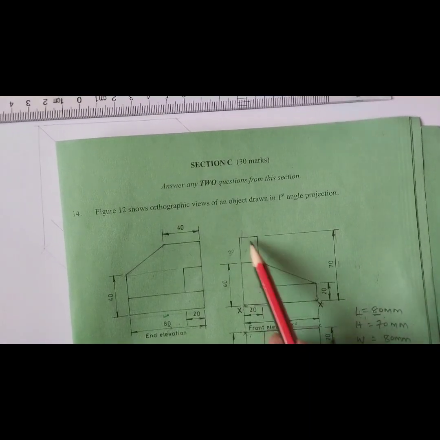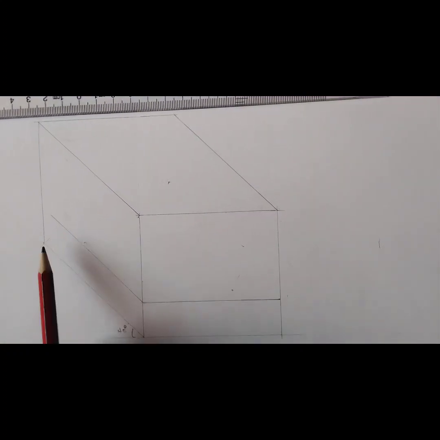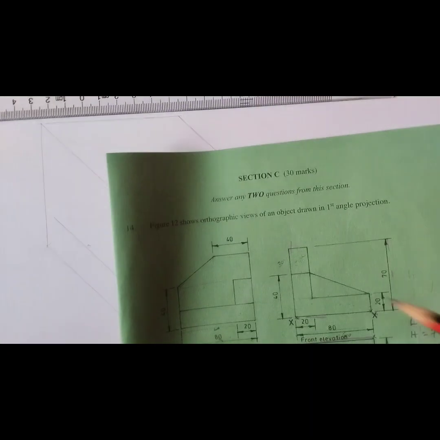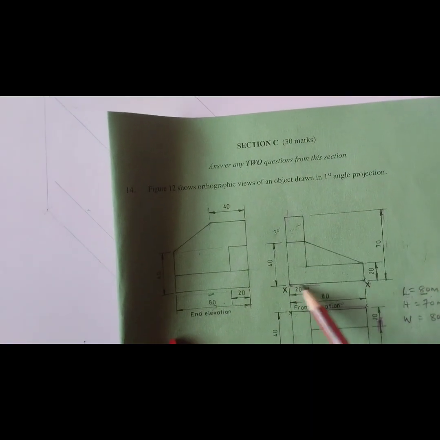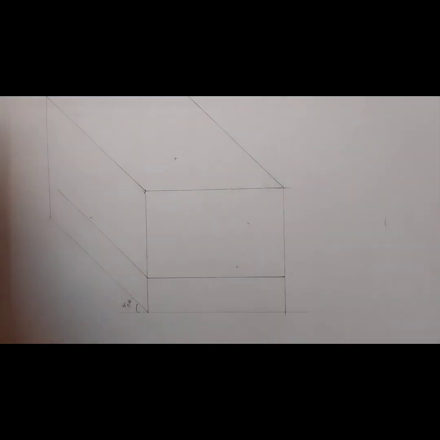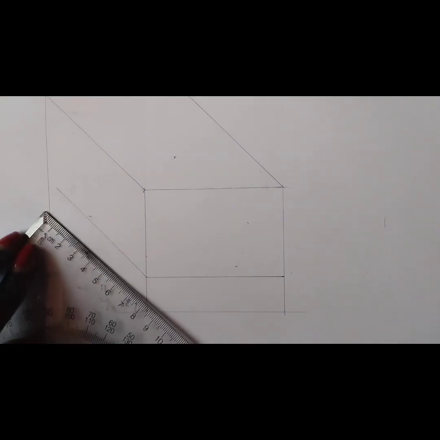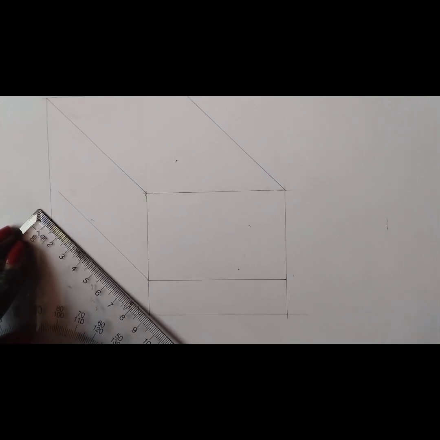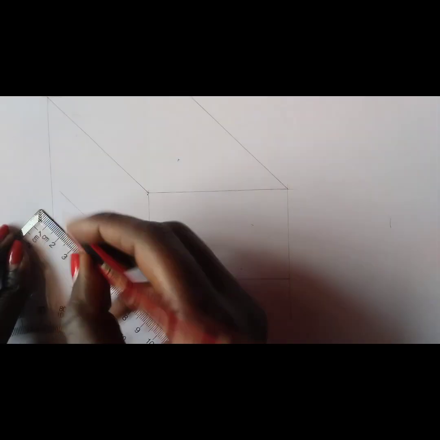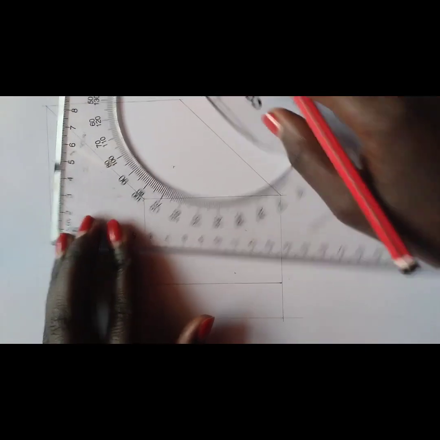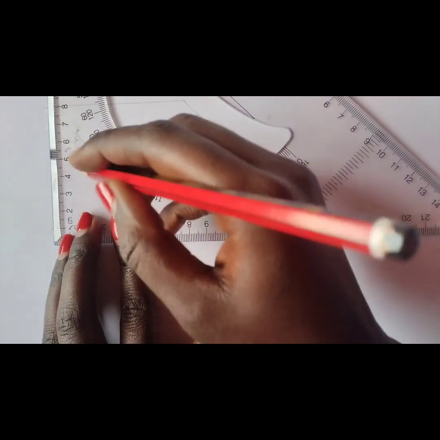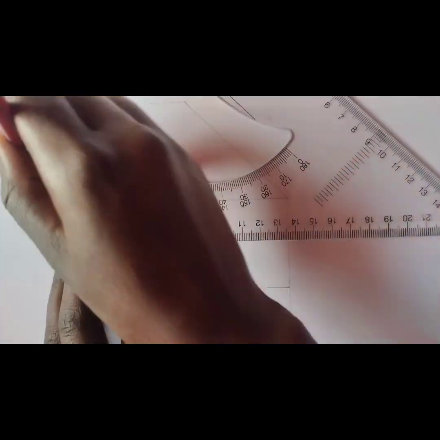So we're going to measure this 20 from our front elevation. So from the base, I'm going to measure 20, and as you can see, we have this height of 40. So I'm going to measure 20 by 40. So I have this 20. Remember we said 20 by 40. So that is our 20, and then vertically we have 40. 1, 2, 3, 4.